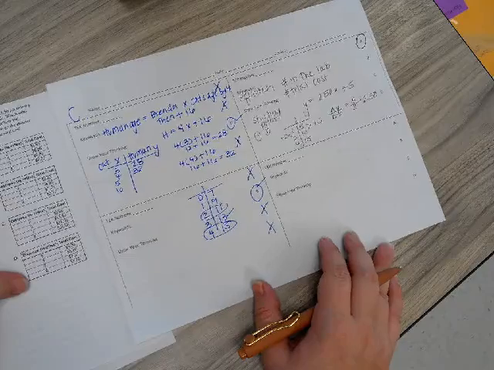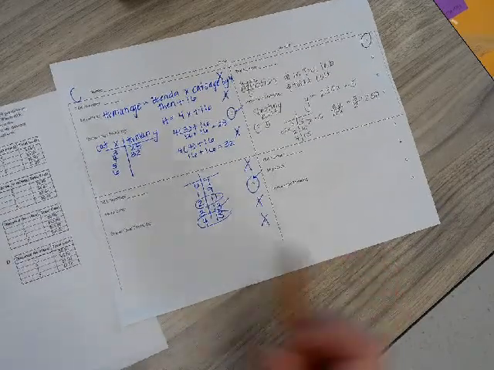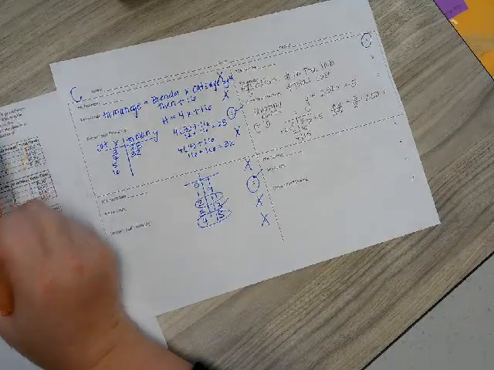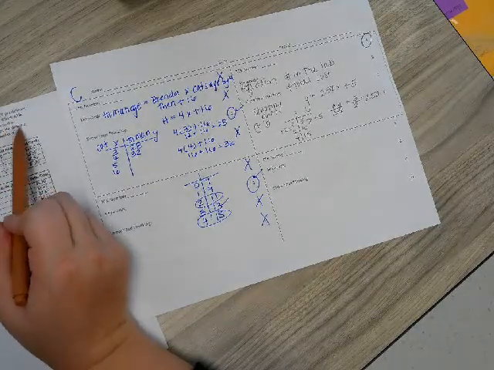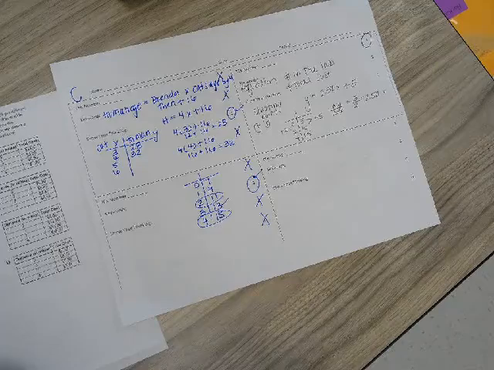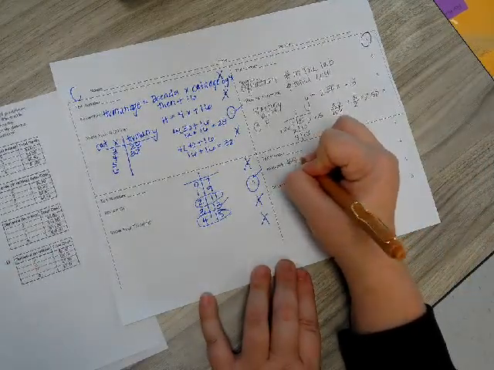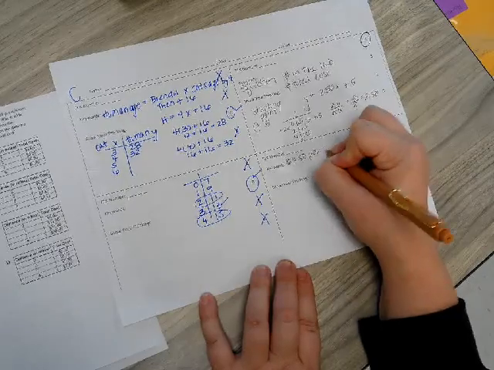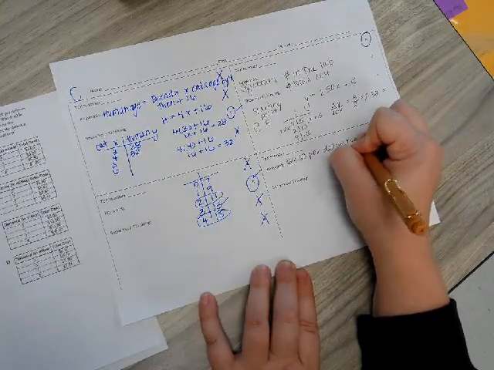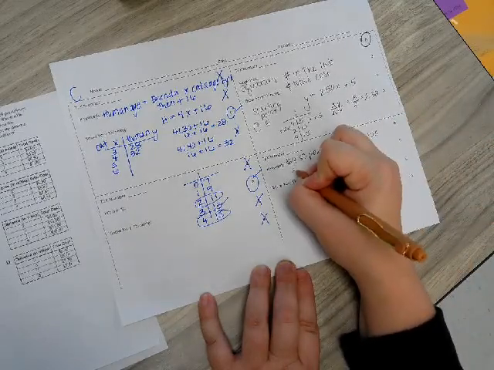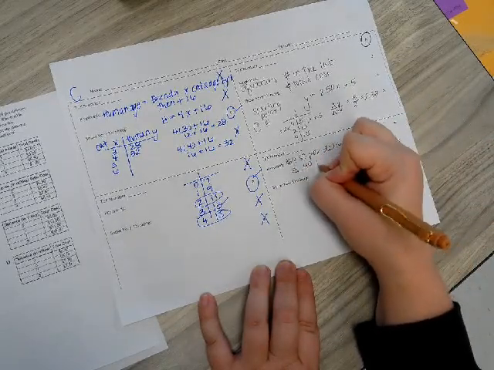Okay, last one. A bakery charges $4.50 per delivery plus 40 cents per mile. Which table most accurately reflects the relationship between the distance traveled and the total cost? Okay, so we know that it is $4.50 per delivery, and it's plus 40 cents per mile.